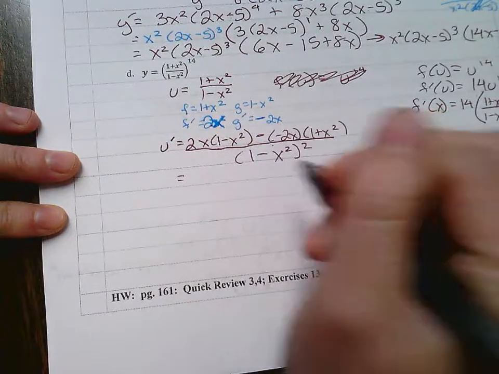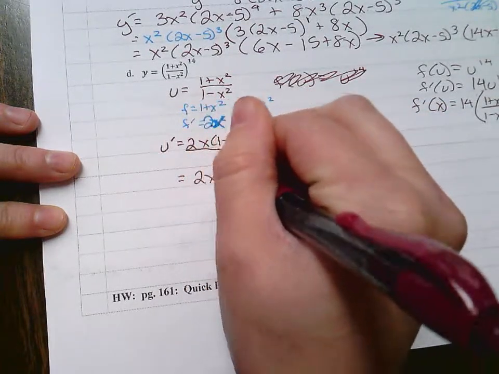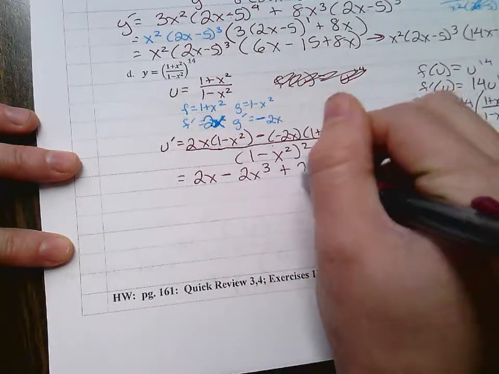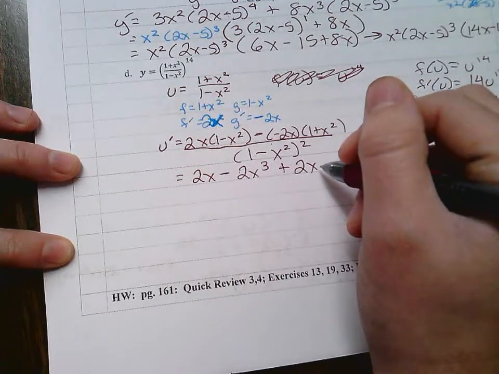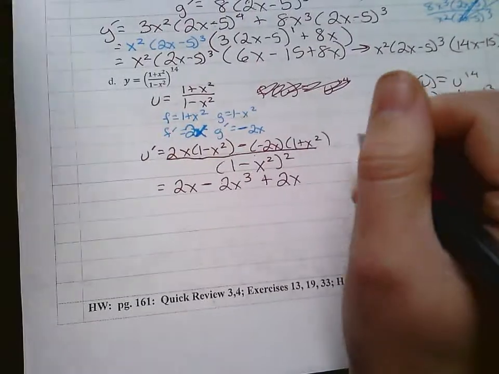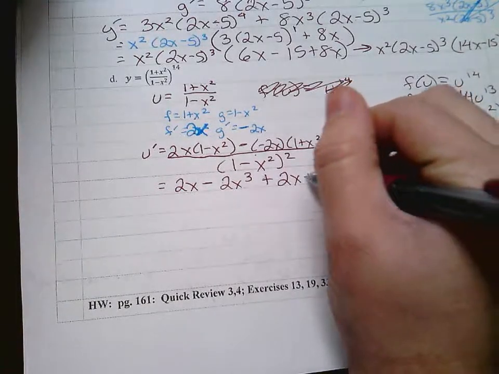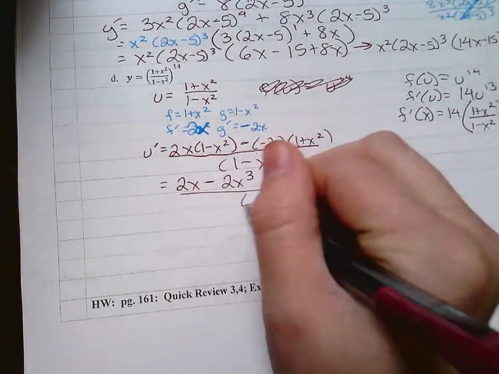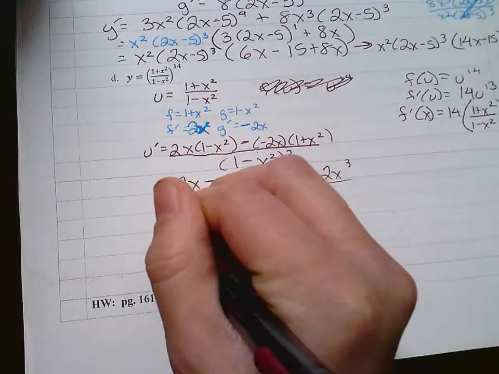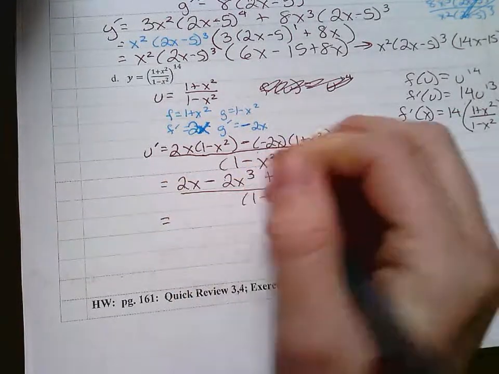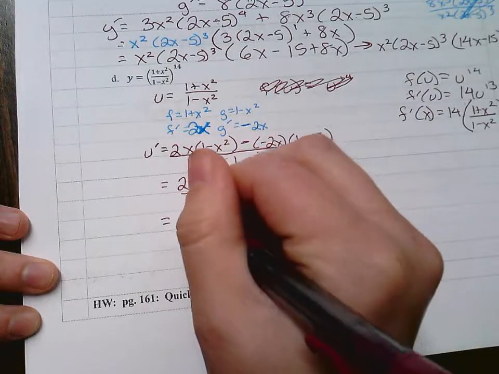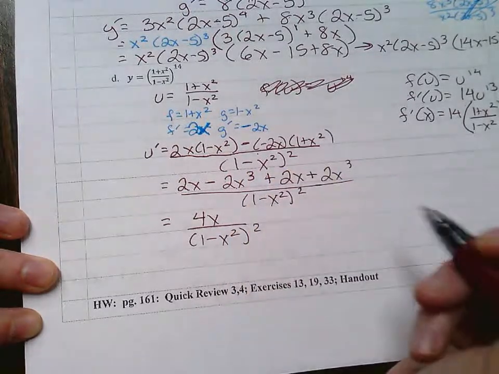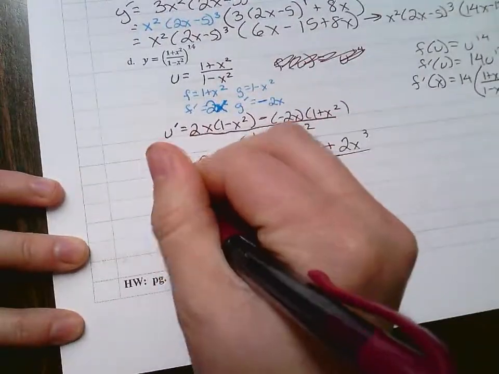So that's going to be 2x minus 2x cubed plus 2x plus 2x cubed over (1 minus x squared) squared. 2x plus 2x is 4x. Those go away. Just might make it easier. Okay, so this is a simplified u prime.